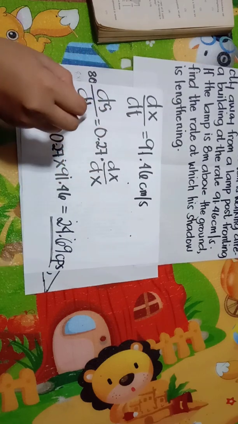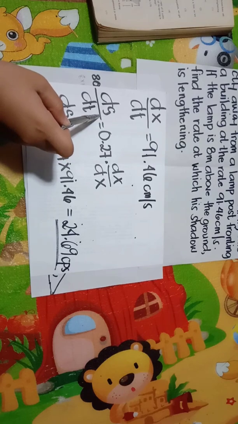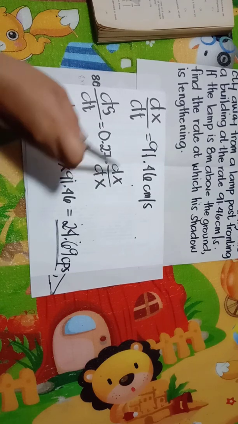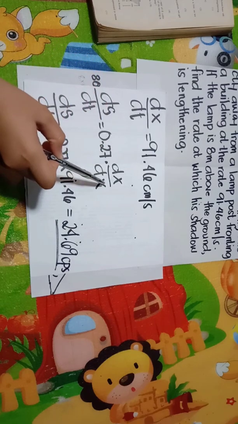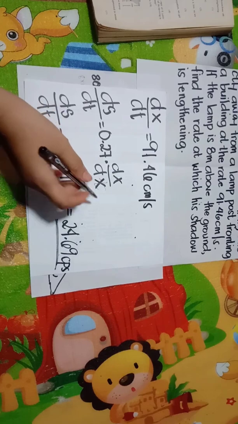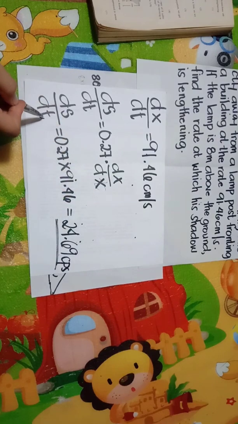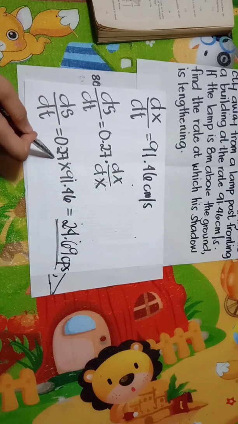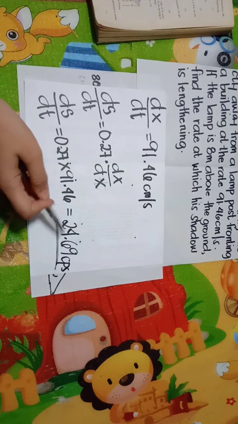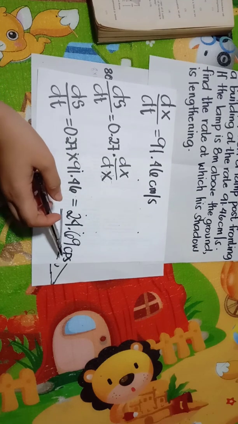So the formula in finding the derivative of s with respect to t is equal to 0.27 multiplied by the derivative of x with respect to t. This should be t. So the derivative of s with respect to t is equal to 0.27 multiplied by 91.46, which is equal to 24.69 cm per second.